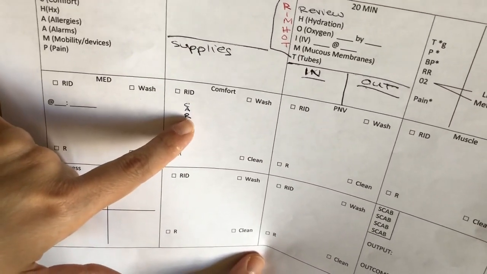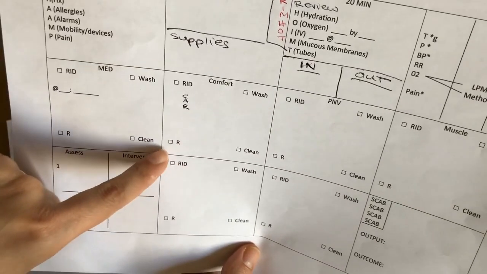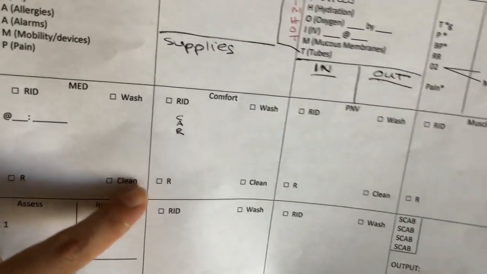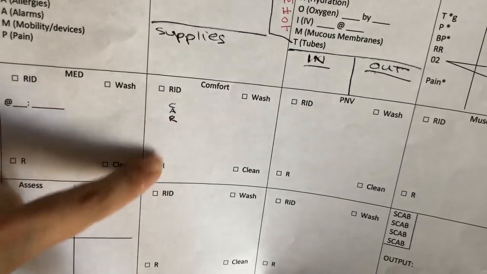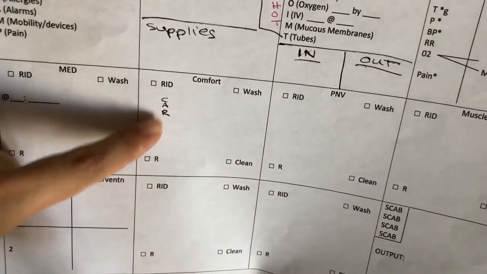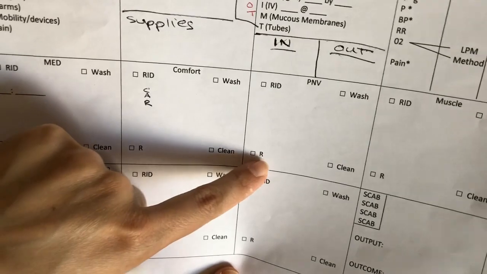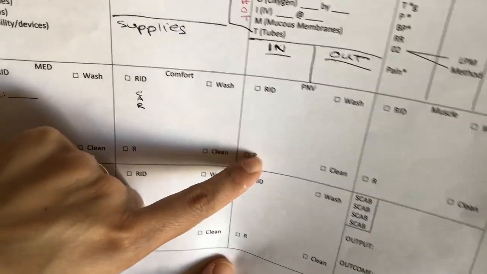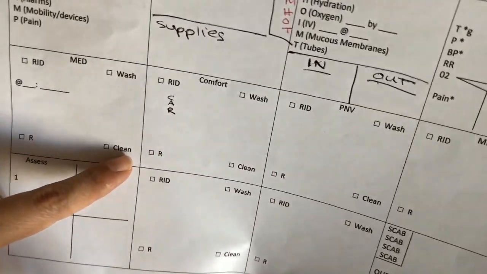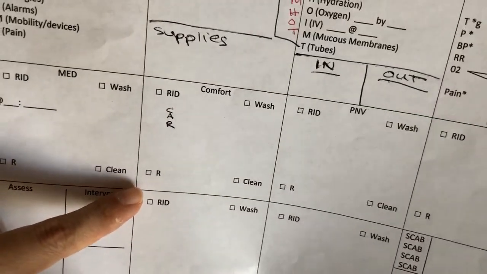And R is response, and this is also response, so it's double response checking, but it's better to make sure it's written down twice than to not write it down. Not all the mnemonics have response in them, but a lot of them do, and it's just an extra way of making sure that you do not forget to ask what their response is.